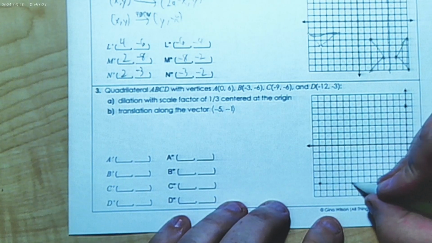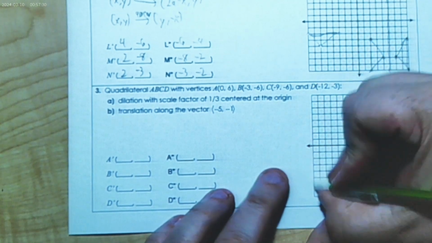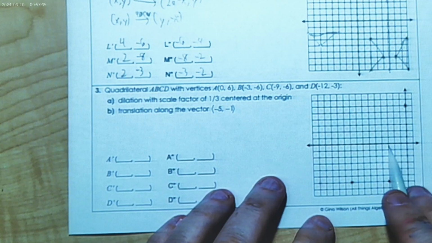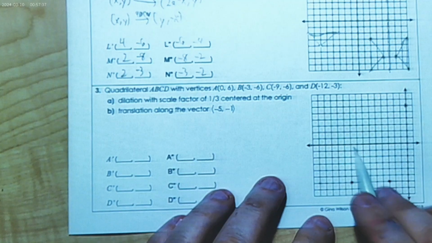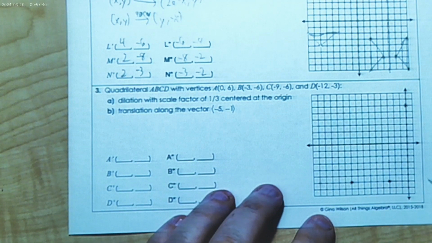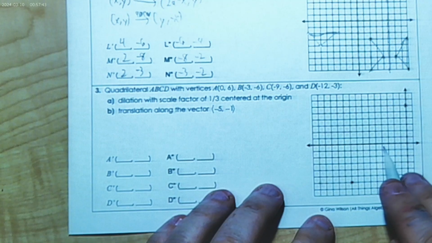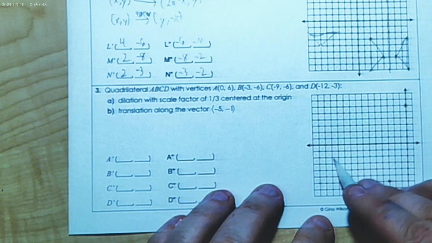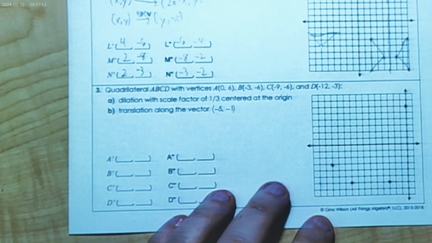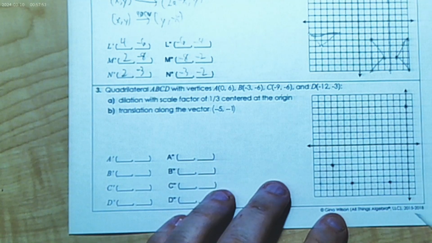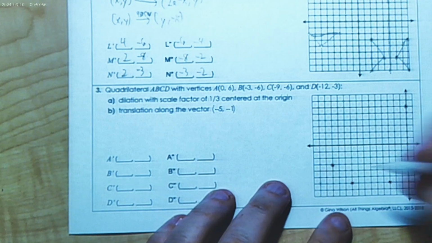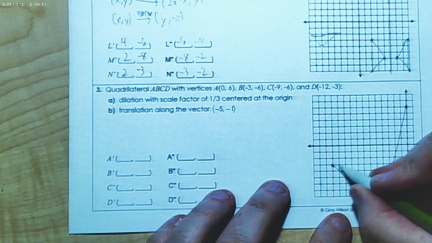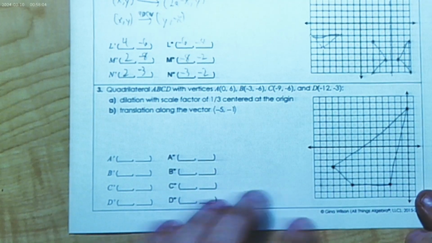Well, that is awfully embarrassing. I'm used to larger graphs being negative 9 like that. So once again, 1, 2, 3, 4, 5, 6, 7, 8, 9. 1, 2, 3, 4, 5, 6. Okay, we're good now. 1 through 12. And then minus 3, 1, 2, 3. Alrighty. We have a goofy looking quadrilateral, but all right, we'll work with it.